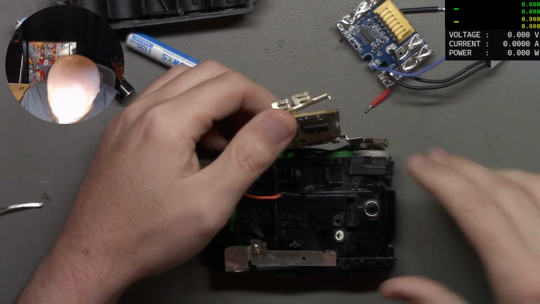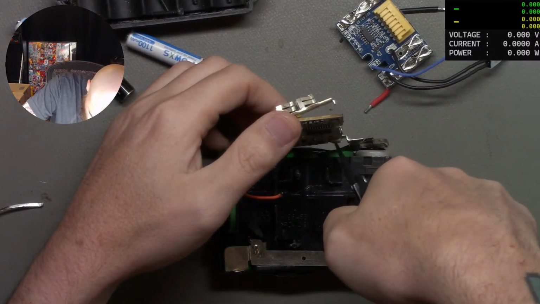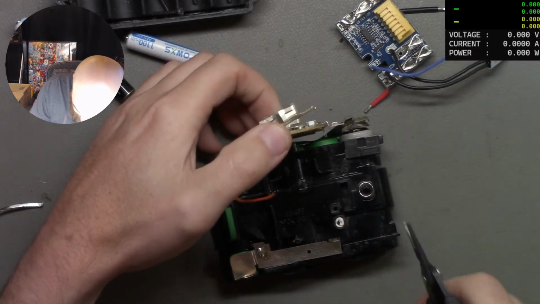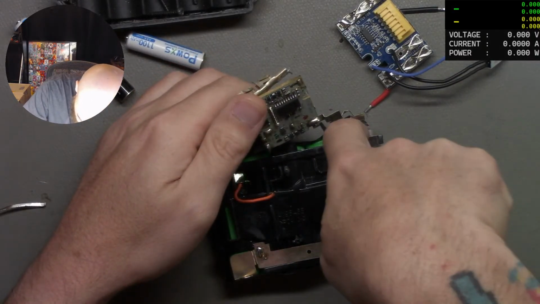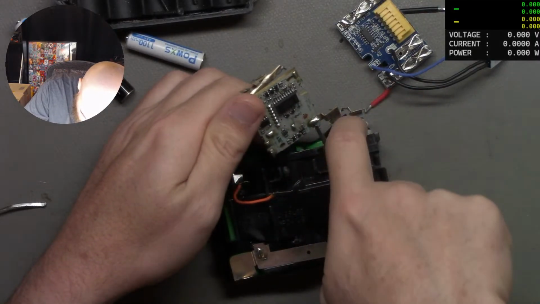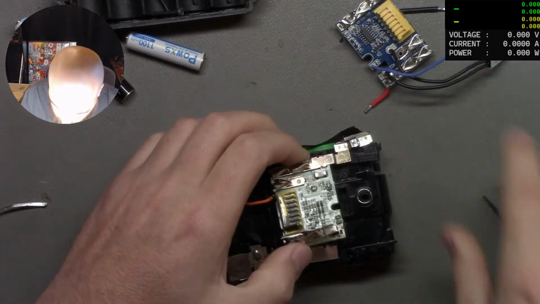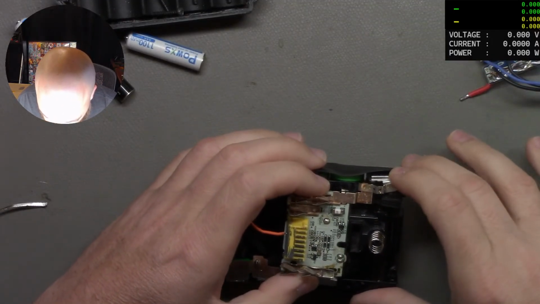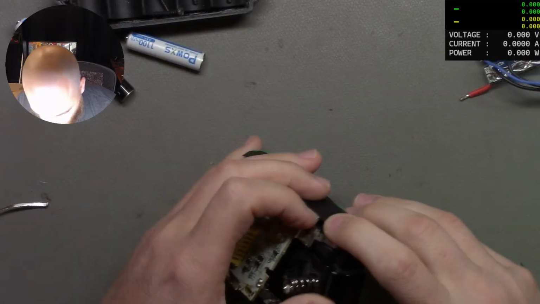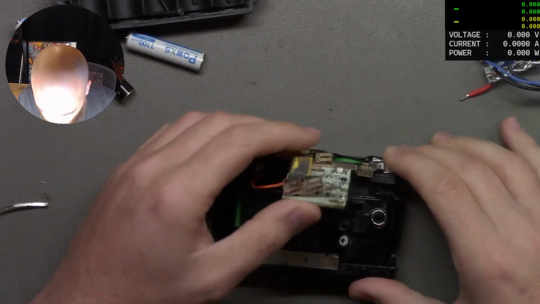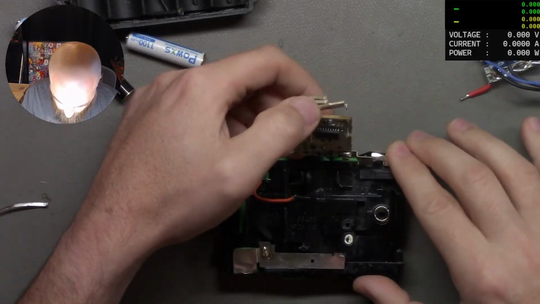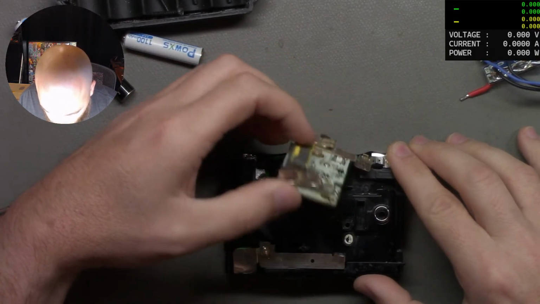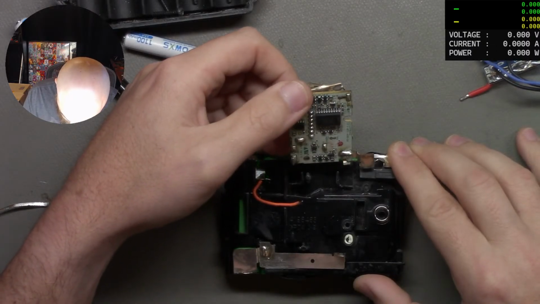Okay, gotta get this guy off. Gotta bend this a little. Yeah, that screw post is definitely not in the right spot, but there wasn't an option. This is the only option I could get for a replacement board that would work. Okay, and time to desolder this one. It looks like it's soldered in a couple places.